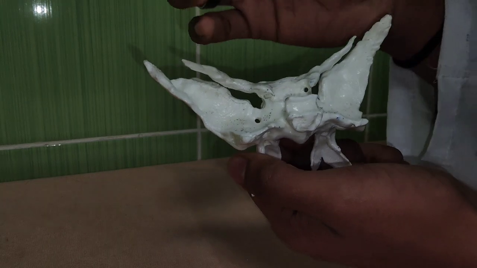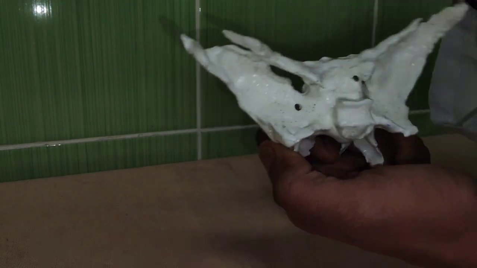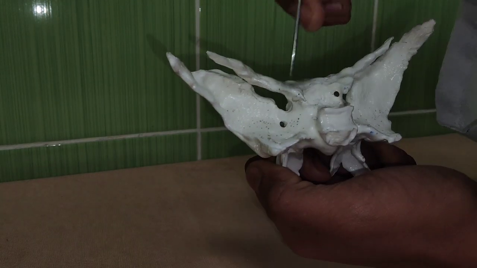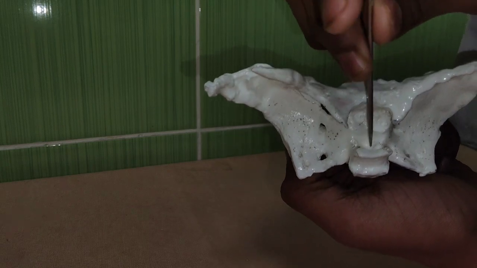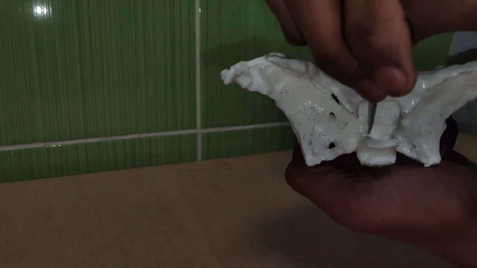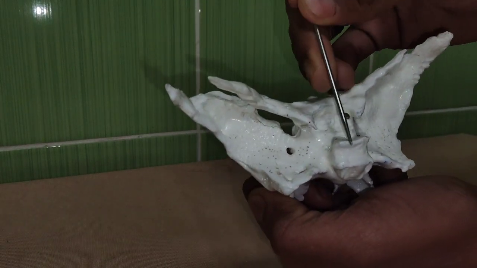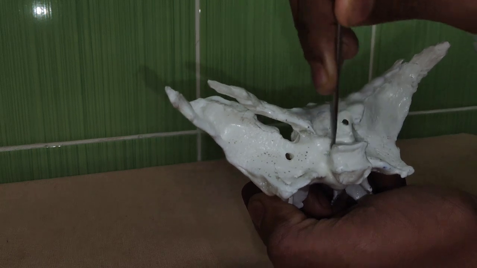Now the main upper parts. This is dorsum sellae, tuberculum sellae. This whole thing is sella turcica, and then this is fossa hypophysialis. Dorsum sellae, tuberculum sellae, fossa hypophysialis.